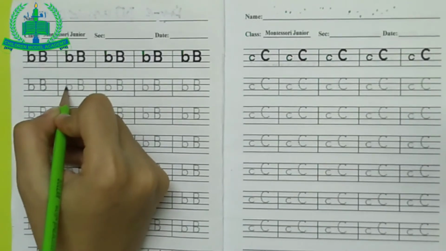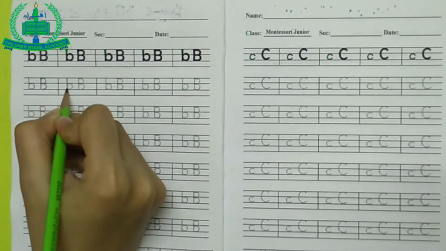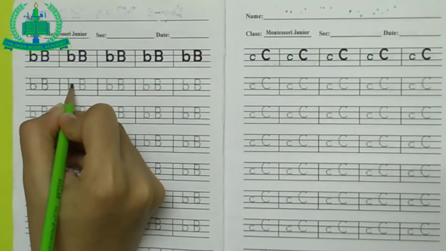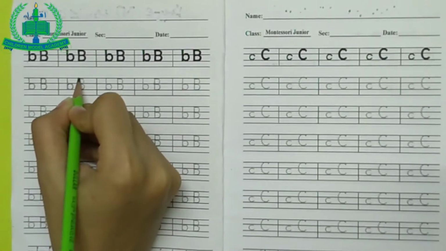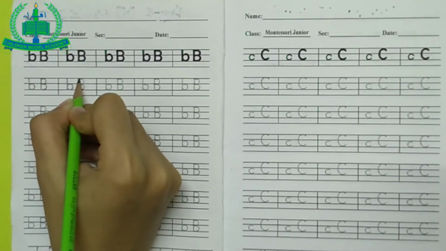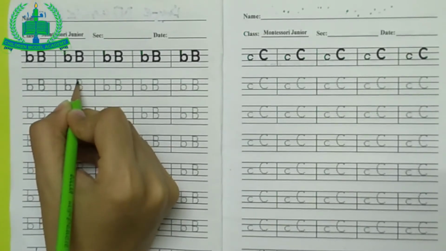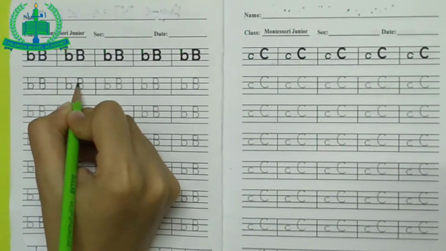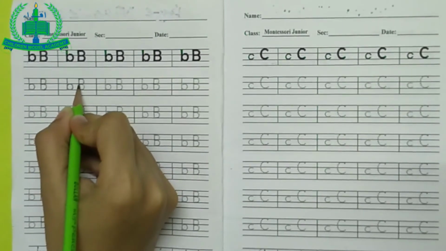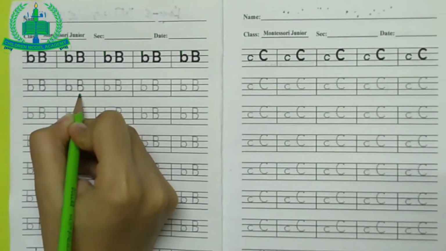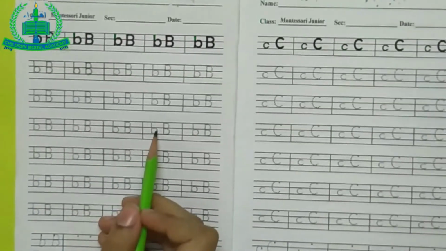Let's do it again. Small b. Start from the first line at the top, bringing down to the third line. Make a small curve to the right side. Start from the first line at the top, bringing down to the third line. Make a small curve between first and second line and make another curve between second and third line, capital B. Complete the remaining page in the same way.